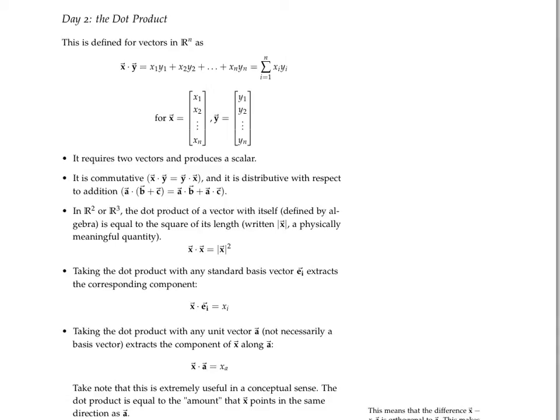It's commutative, so x dotted with y is the same as y dotted with x, which we will prove. And it is distributive with respect to addition: a dotted with b plus c equals a dot b plus a dot c. We'll learn how to prove some of these things in just a moment. In R2 or R3, the dot product of a vector with itself, like if we take x dotted with x, is equal to the square of its length.